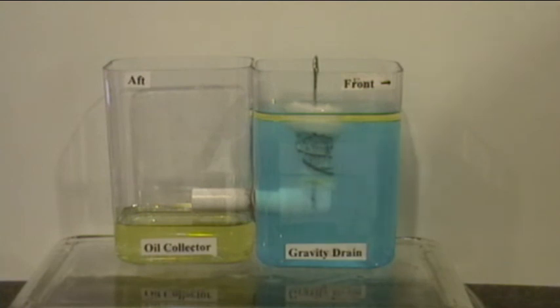You have now seen something that is completely new, a revolution in oil spill cleanup. I hope this demonstration has shown you something new and exciting, a way to preserve and protect our water resources.